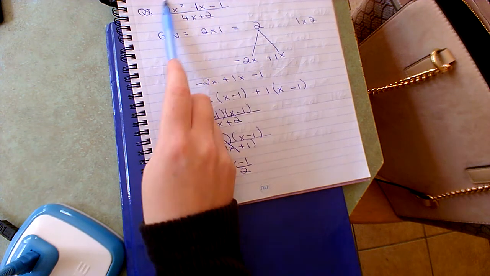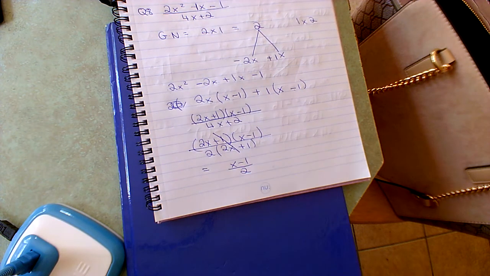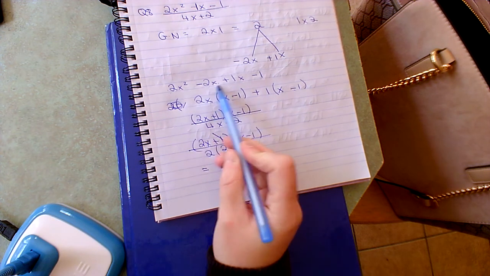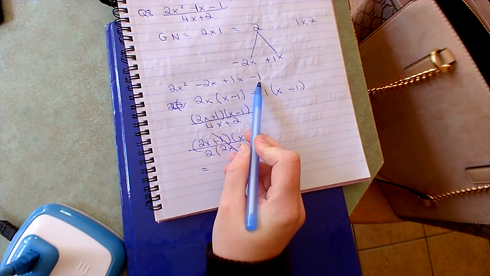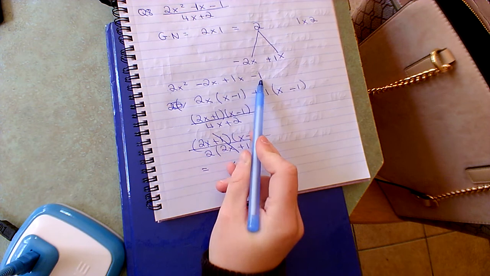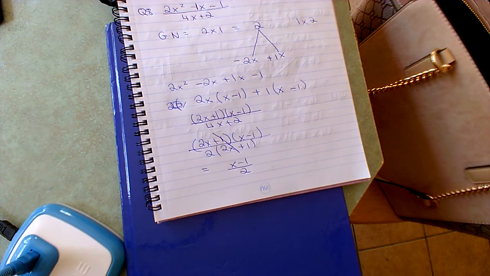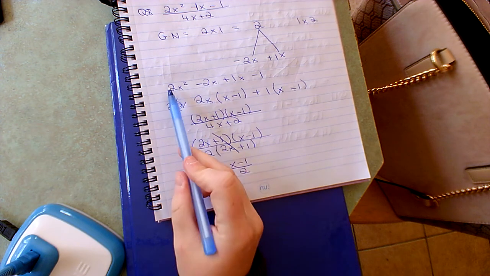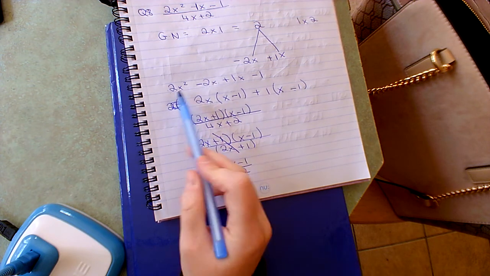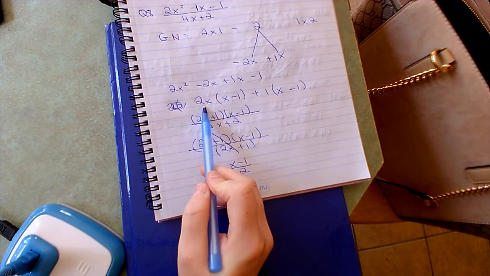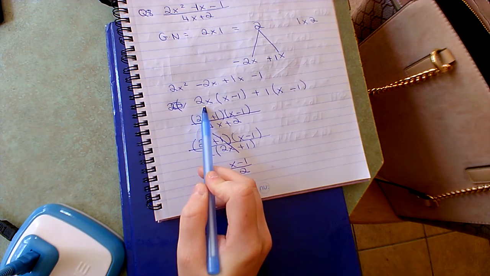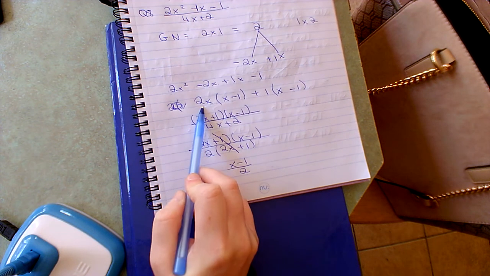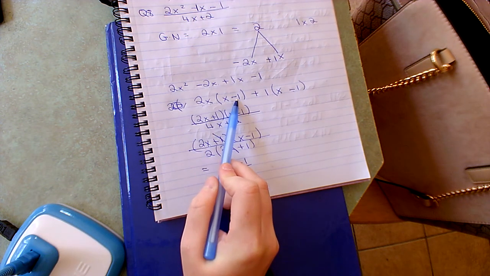Then I rearrange this sum using these new numbers here. So I have 2x squared minus 2x plus 1x minus 1. And I now have my 4 terms, which means I can now group them together. I look here and I see, okay, what's the highest common factor between 2x squared and 2x? It's 2x, so 2x squared divided by 2x will leave me with x, and minus 2x divided by 2x will leave me with minus 1.